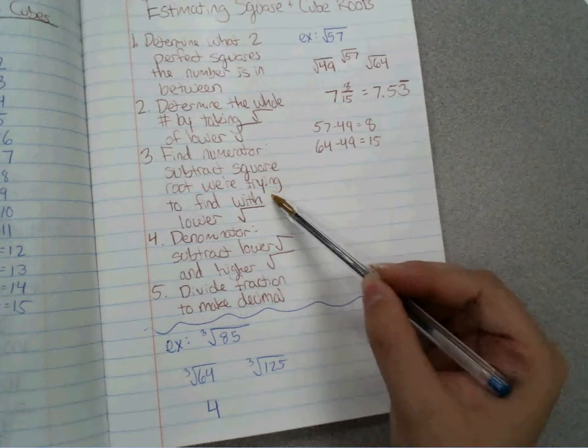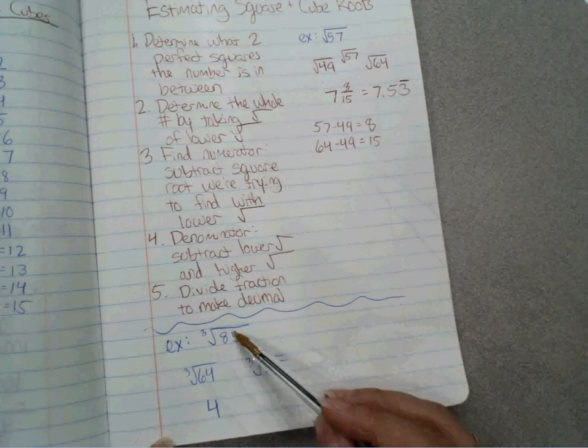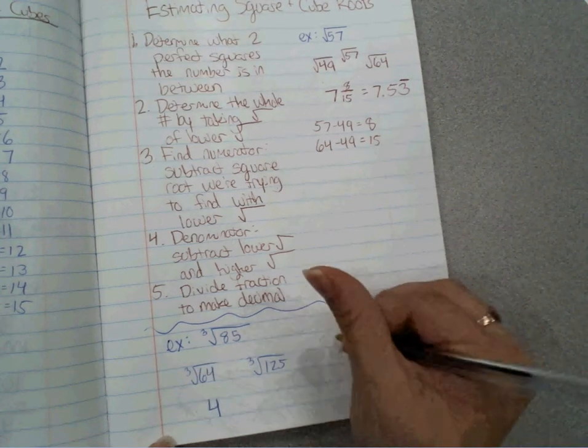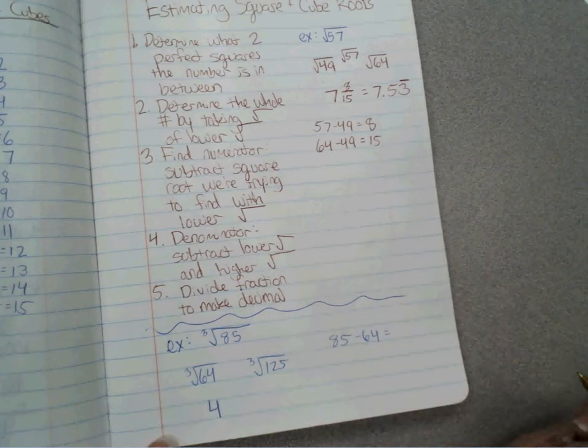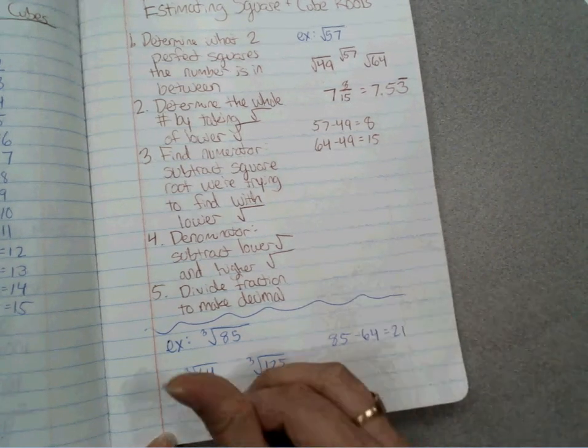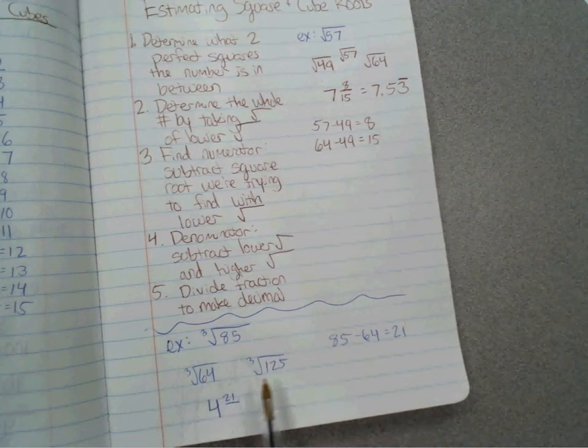Find the numerator, subtract the cube root we're trying to find with the lower cube root. So this is what we're trying to find minus this cube root. So 85 minus 64, and we go ahead and get 21. So that's our numerator. And then the denominator, we just subtract the two perfect cubes that we know this is in between.